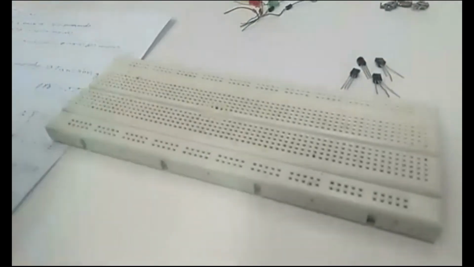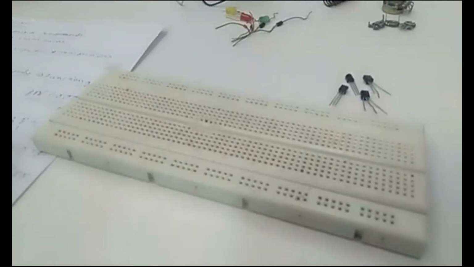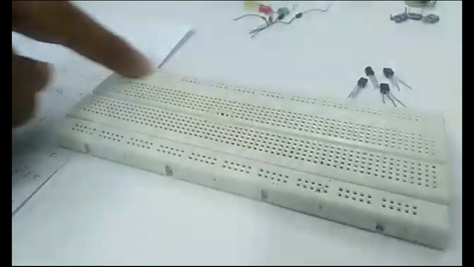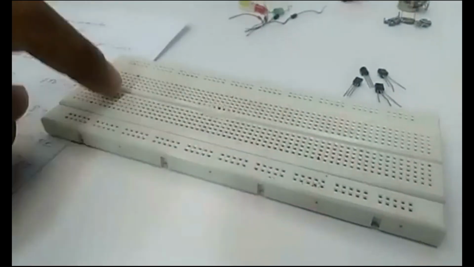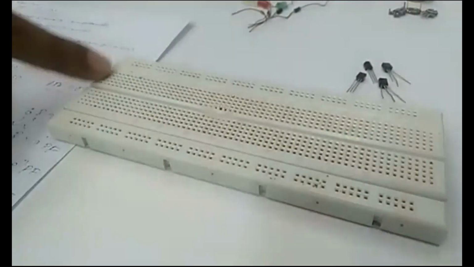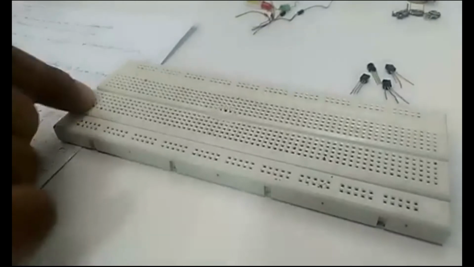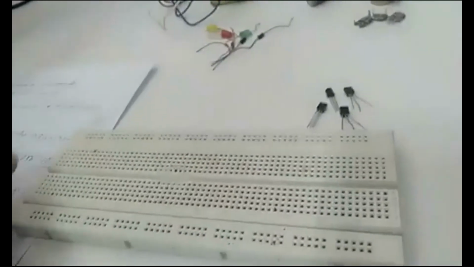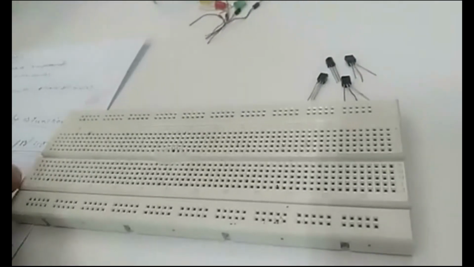All these are connected in different patterns. If you observe, there are two continuous horizontal lines and also two continuous vertical connections. In between, the verticals are connected, all these connections are the same.